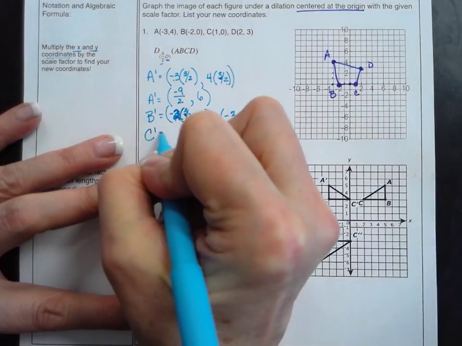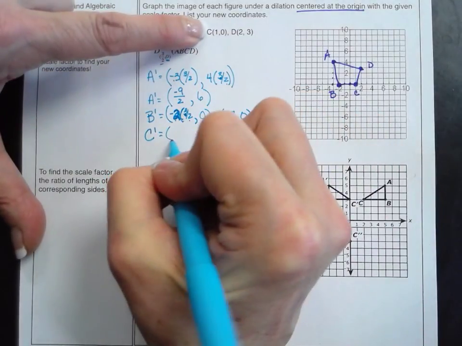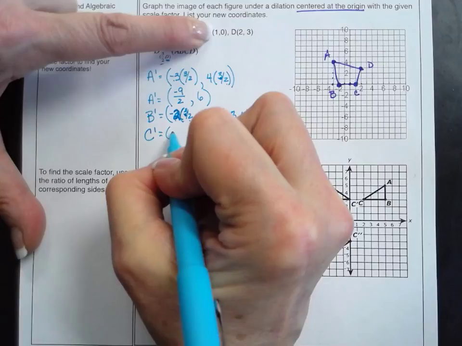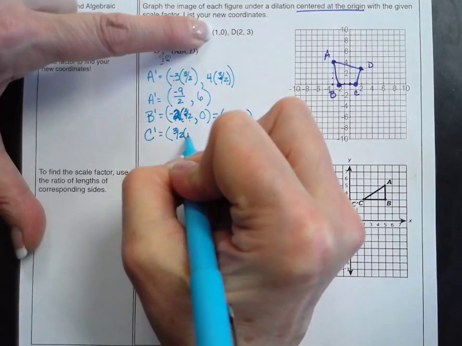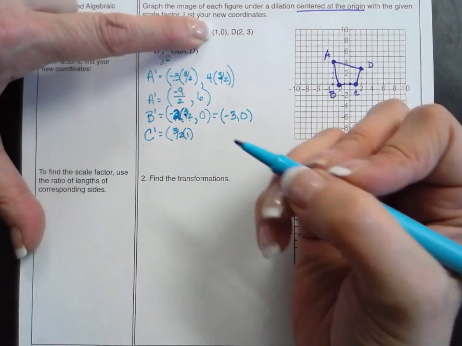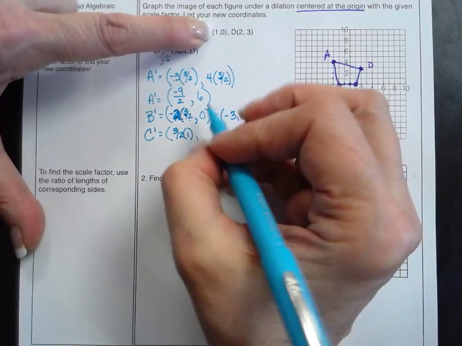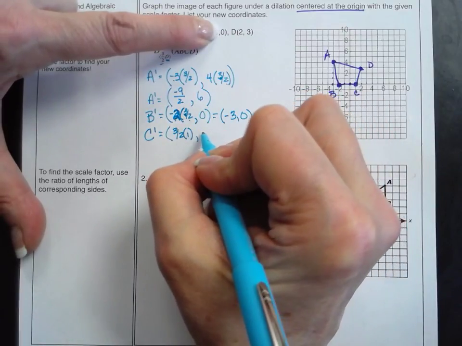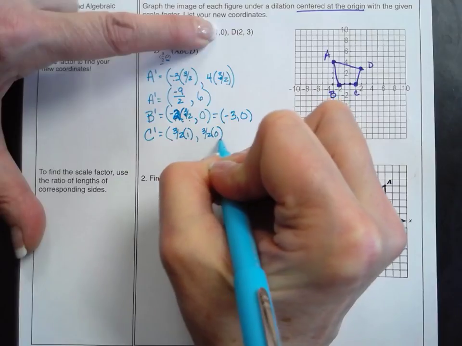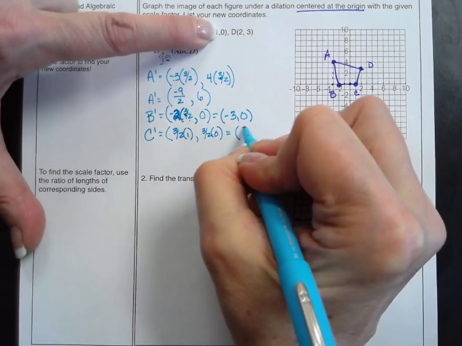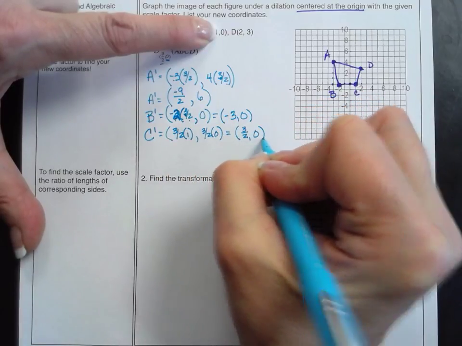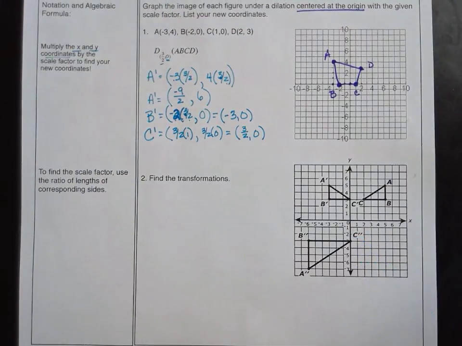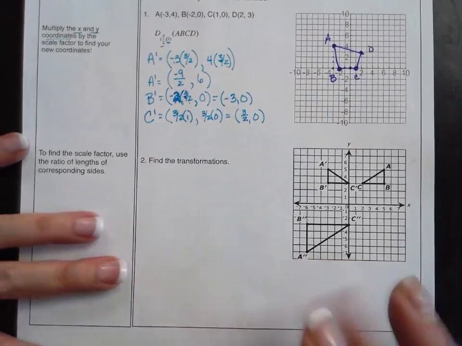Okay. C prime. What is 3 halves times 1? 3 halves. And then we're going to have 3 halves times 0. And so it's going to be 3 halves, 0. All right.